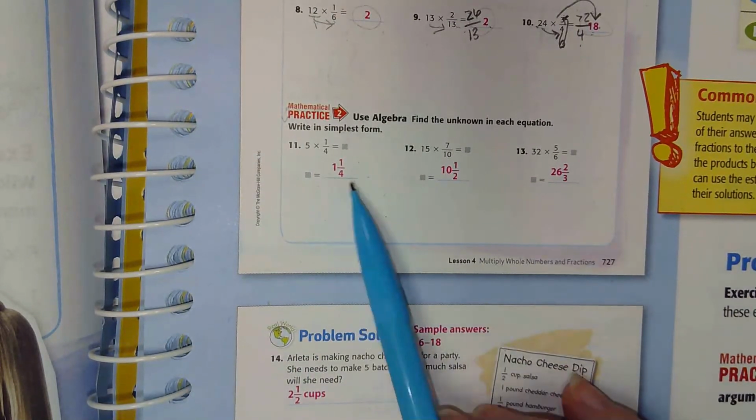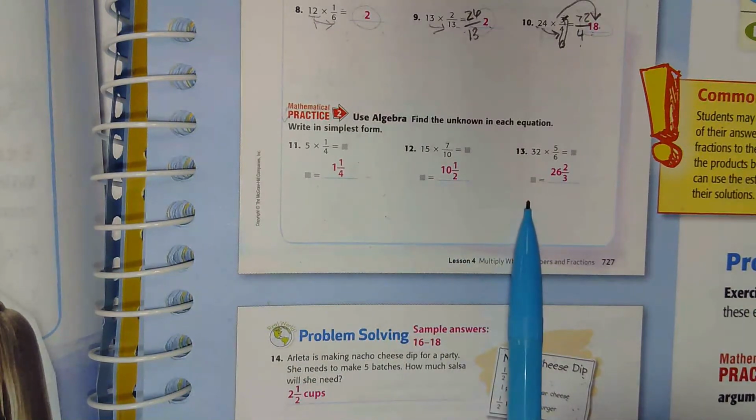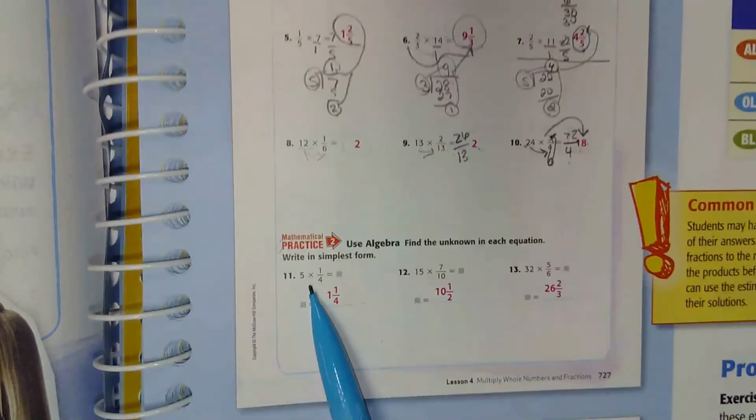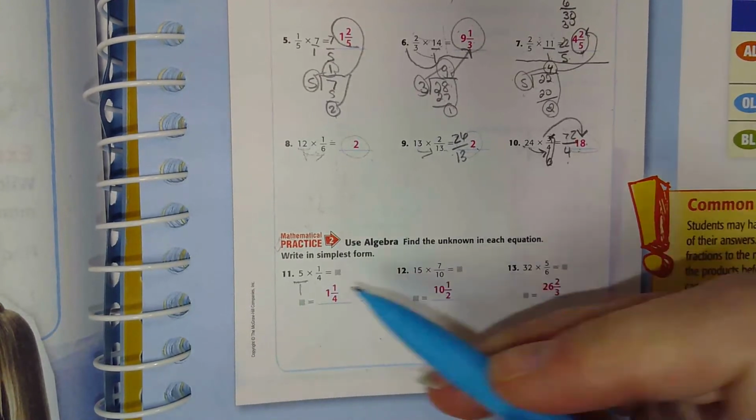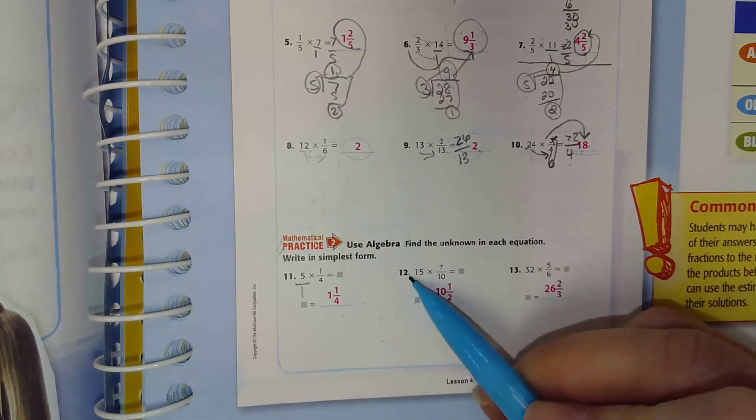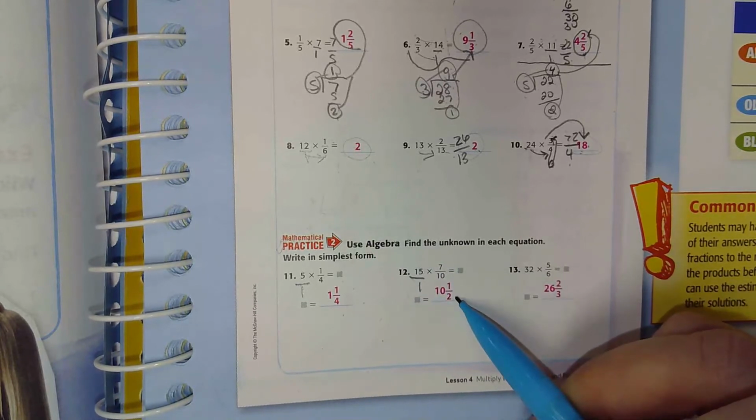However, on these bottom problems, that won't work because you can't evenly divide 5 into groups of 4. So you need to turn the whole number into a fraction, go straight across, and simplify.